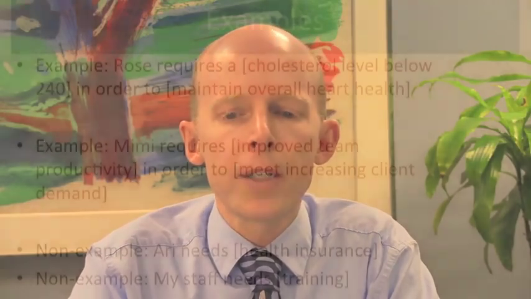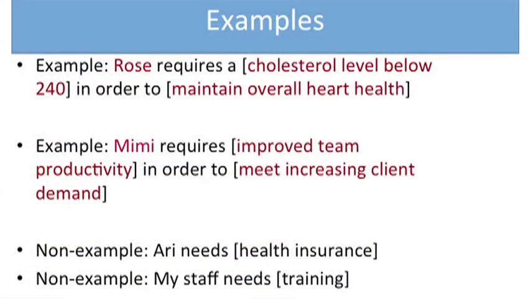Rose might require lowering her cholesterol below 240 in order to maintain her overall heart health. In this case, Rose has a result to be achieved, lowering her cholesterol to below 240, in order to achieve a second result, in order to maintain her overall health.